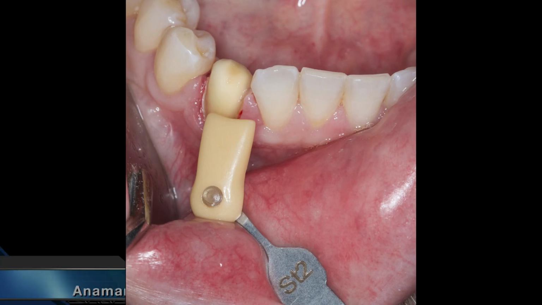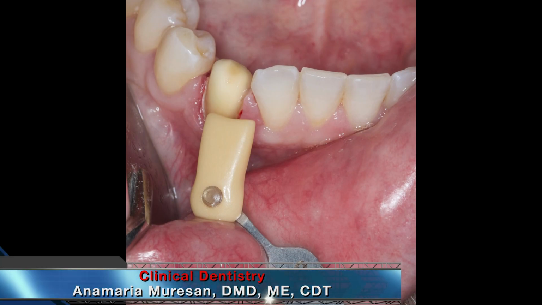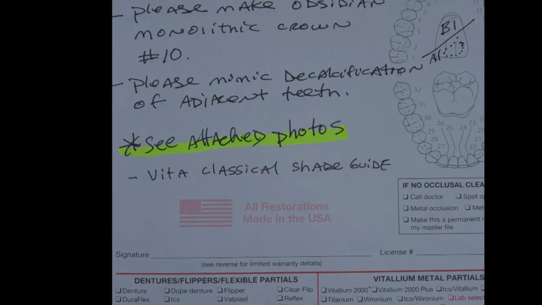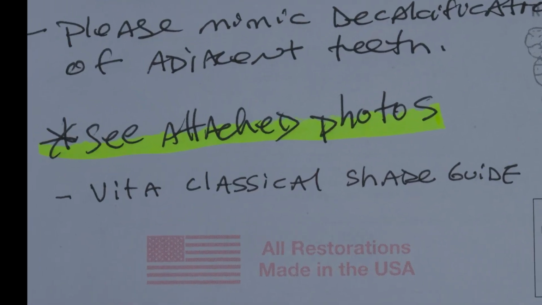It also won't be a problem to use a standard Vita guide or a similar system as long as the system that is being used is clearly noted on the photos and in the RX form.